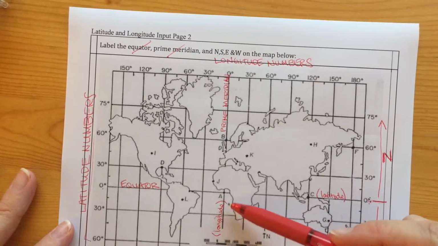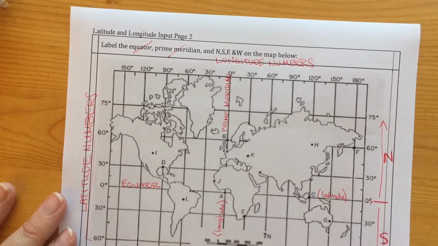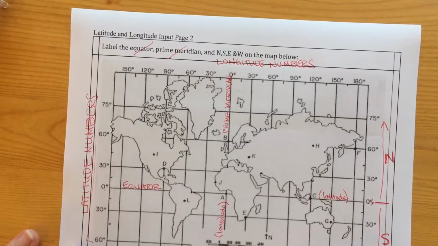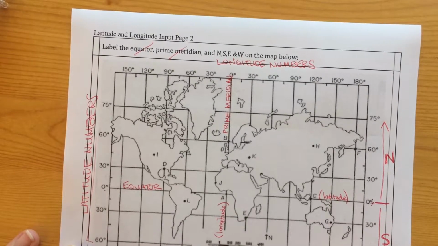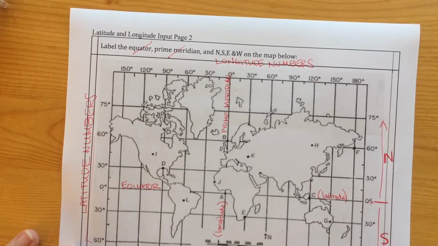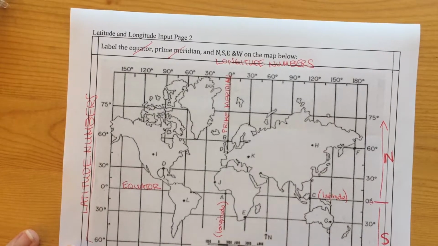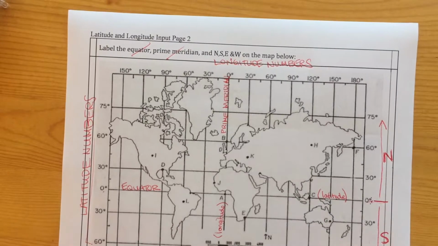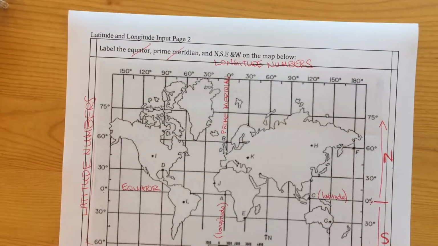And then for longitude, I'm going to label all of these numbers down here. I'm going to label them east of the prime meridian, because all of these are east of the prime meridian, and all of these numbers are west of the prime meridian. Remember, it spells we and not you, so I know I did it correctly.